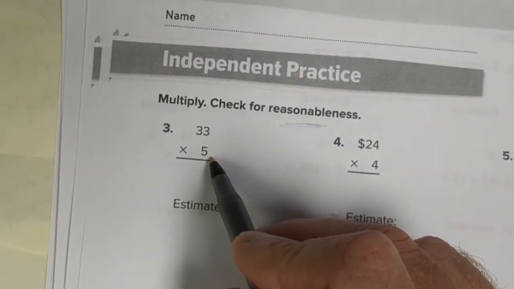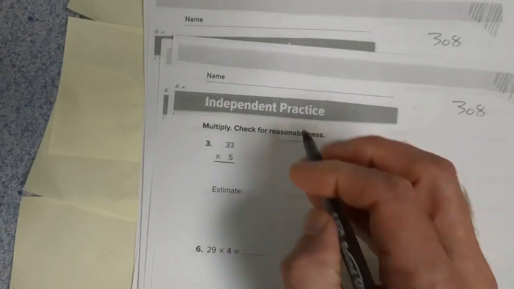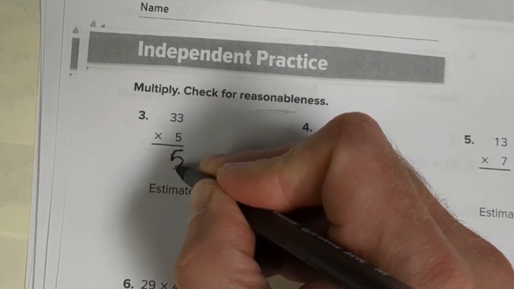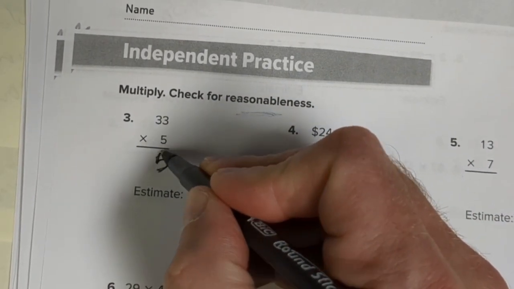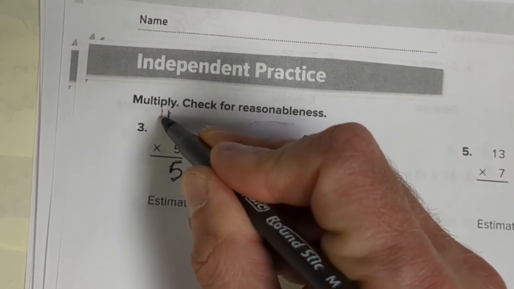First, we'll multiply. 5 ones times 3 ones is 15. Now, this is a little tricky, but we put the 5 here, and we take the 1 from the tens and we put it here to add in later.